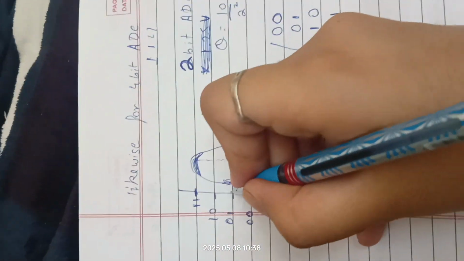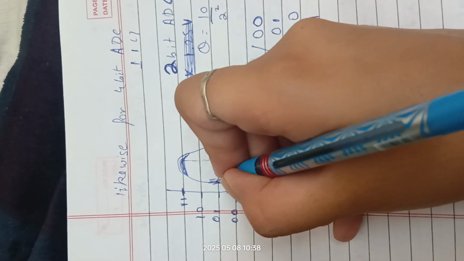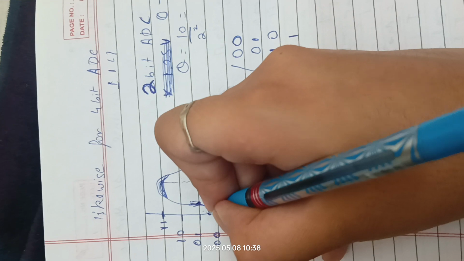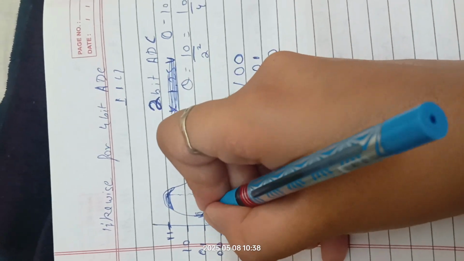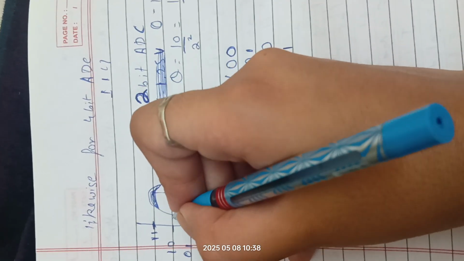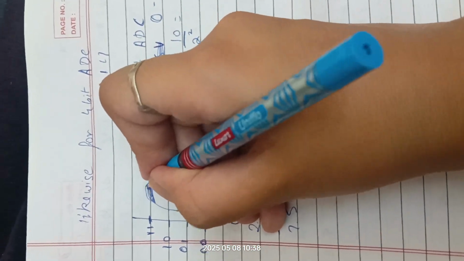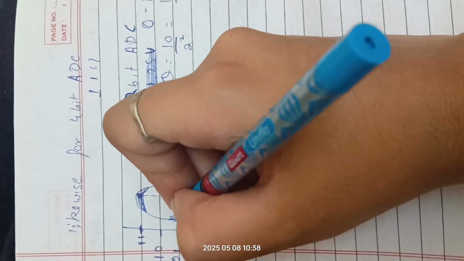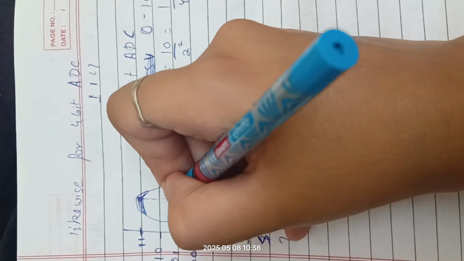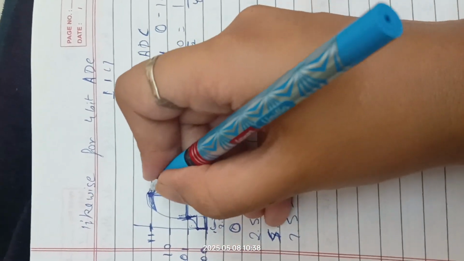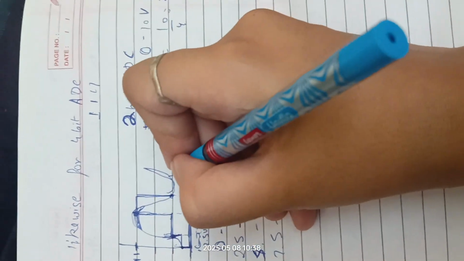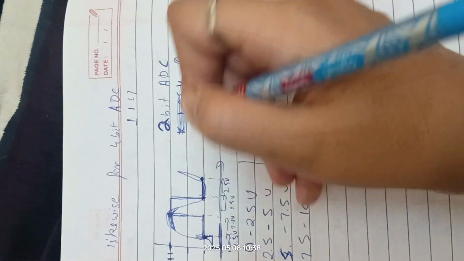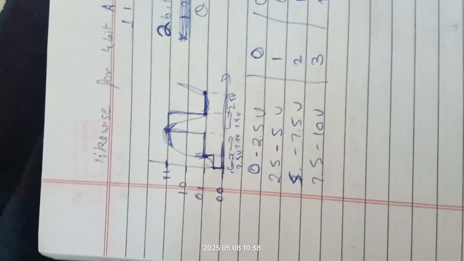Okay, now this is 00, and then this is 01, and then it touches here, and then here, and then here, so this would be the digital signal here.